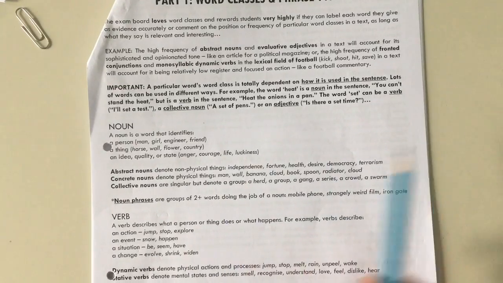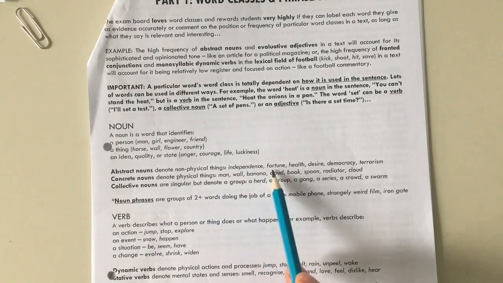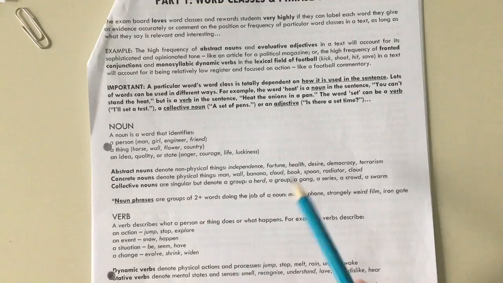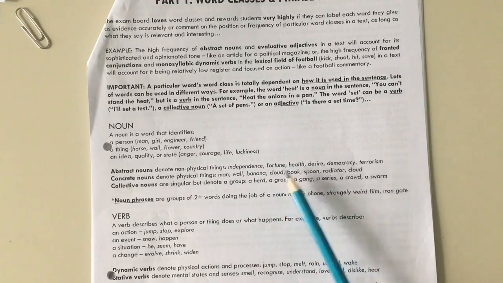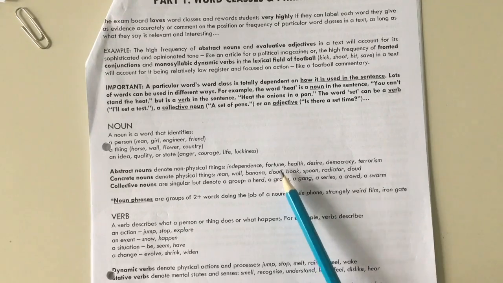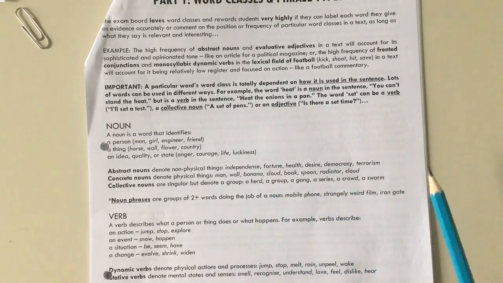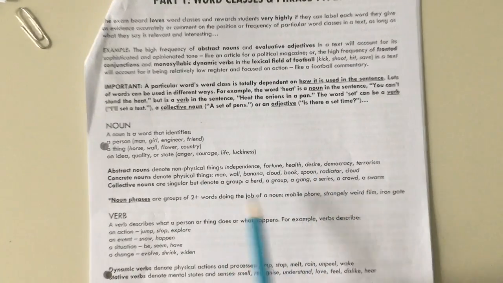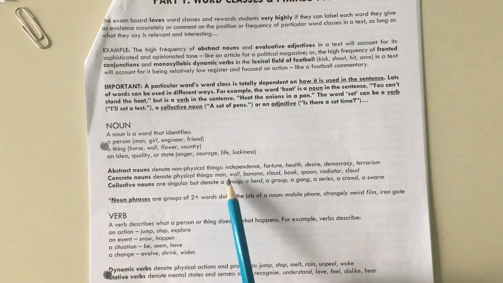So abstract nouns, non-physical things, such as fortune, health, desire. So again, you could put a or the or some in front of it, couldn't you? So there's some fortune or good fortune. I have a desire to eat chips, which I do at the moment. Concrete nouns, physical things, so wall, man, banana, cloud, book, stuff.